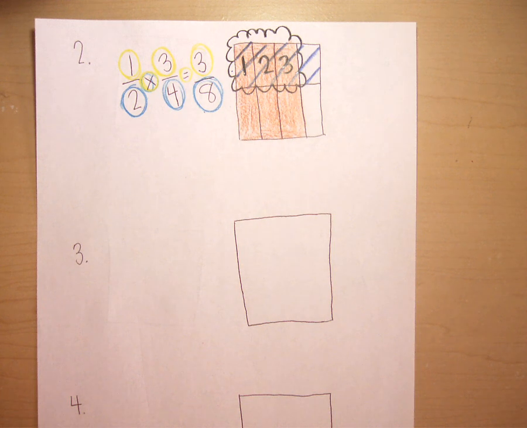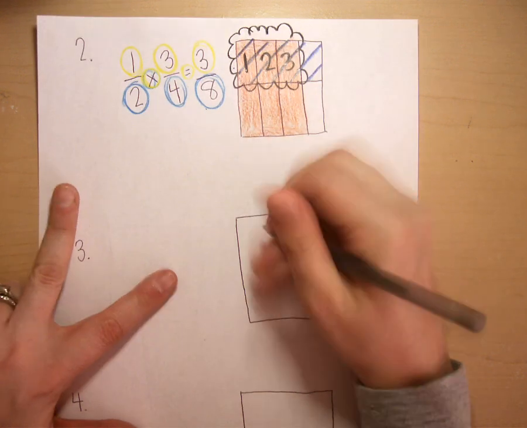Number 3 says the art teacher asked the students to design a mural with their handprints. The students will cover 2/3 of the mural with handprints. Half of those handprint tiles will be painted red. What part of the mural will be red handprints? All right, so the first thing I'm going to represent is that 2/3.